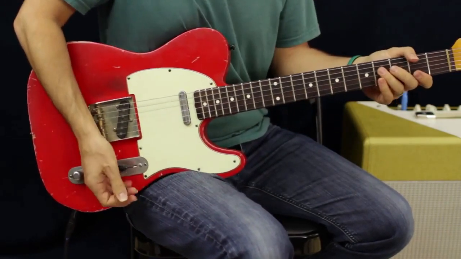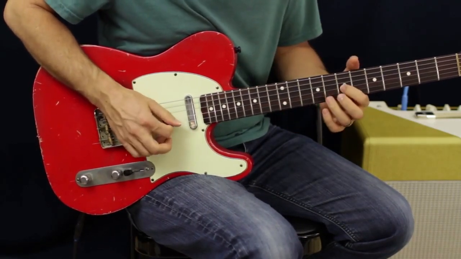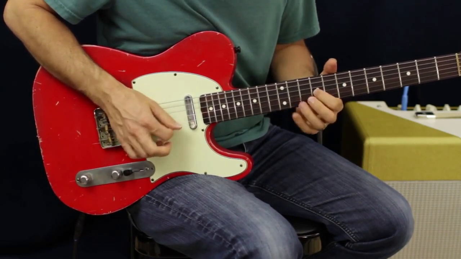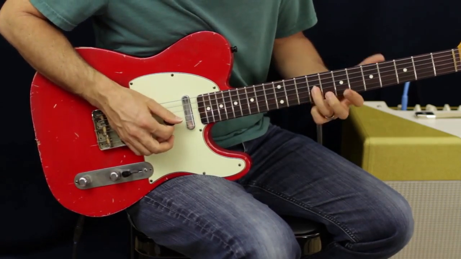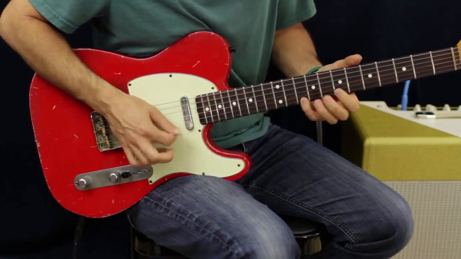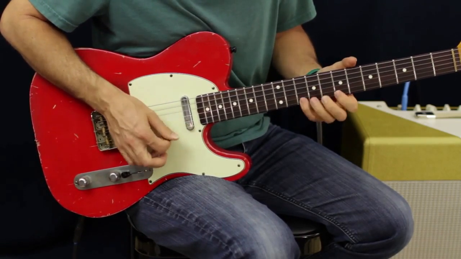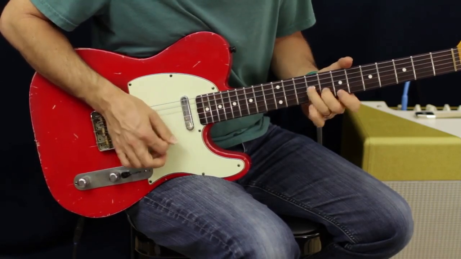You can do little arpeggio runs, so instead of directly outlining those chords, you can go 9, 8, 7, 10, and then do the same pattern up a whole step. So it'd be 11, 10, 9.